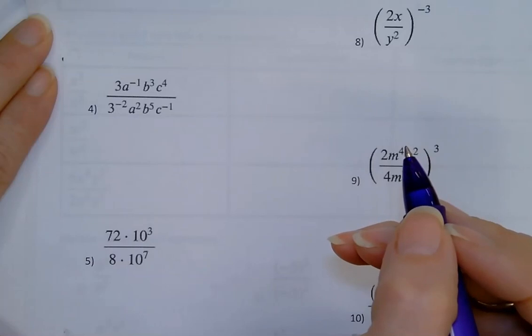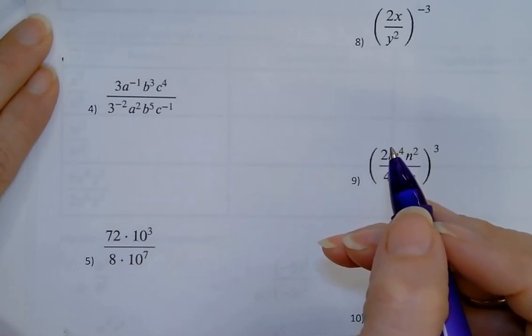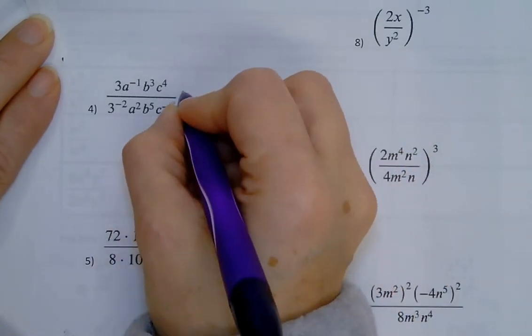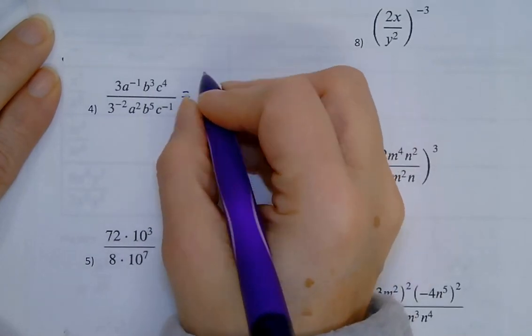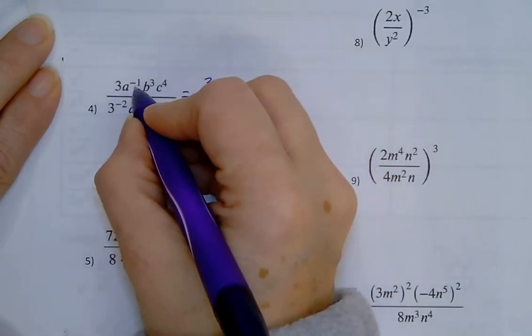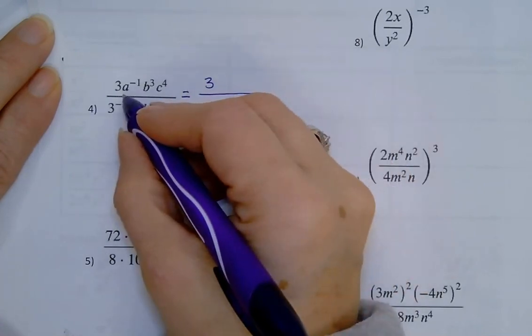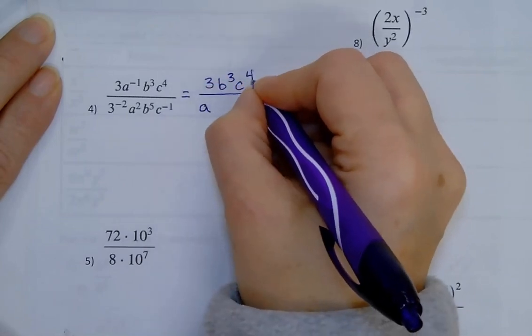All right, for these, I think my approach is going to make everybody have a positive exponent. It's just going to make things a little smoother. So I'm going to keep 3 in my numerator, and I'm going to move a to the negative 1 down to the denominator, so it becomes a to the 1. b cubed is going to stay in the numerator, and c to the 4th is going to stay in the numerator.